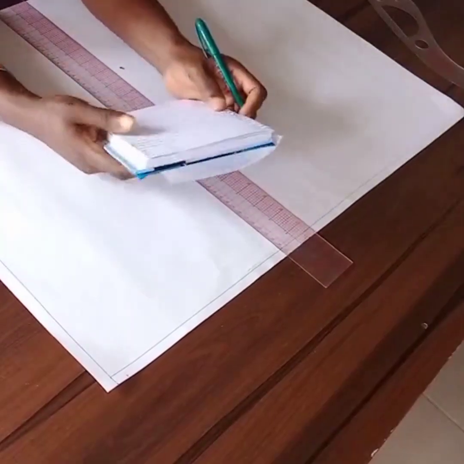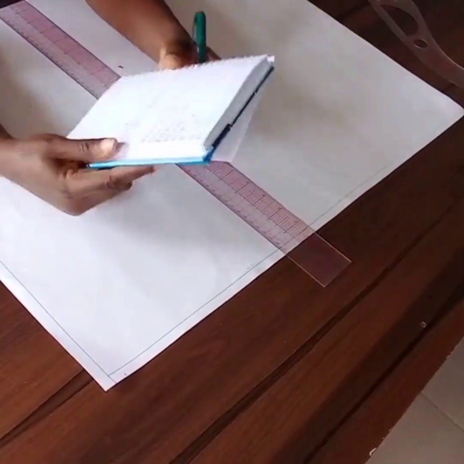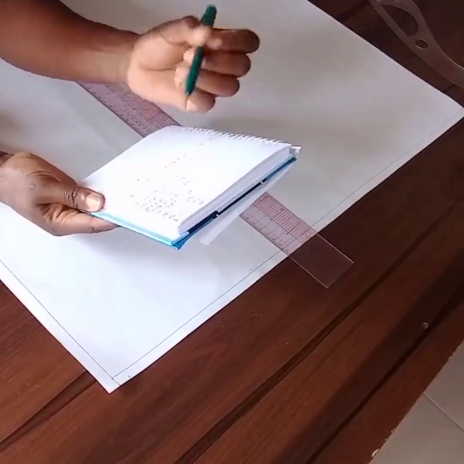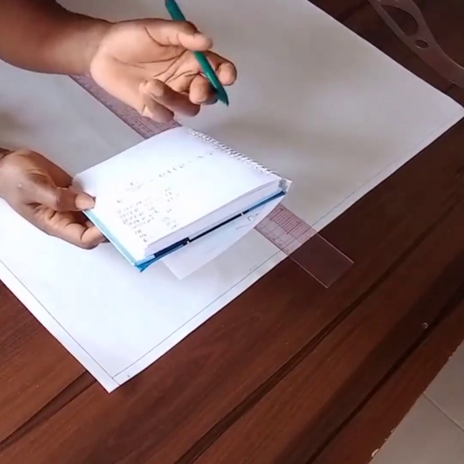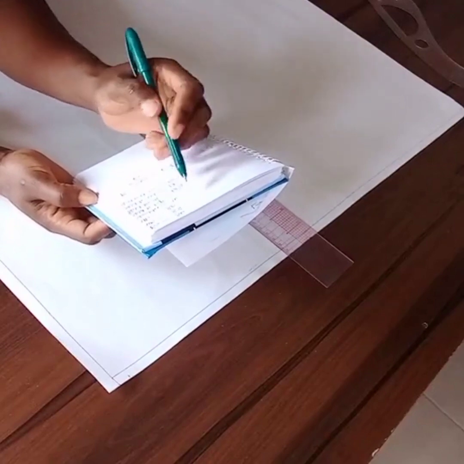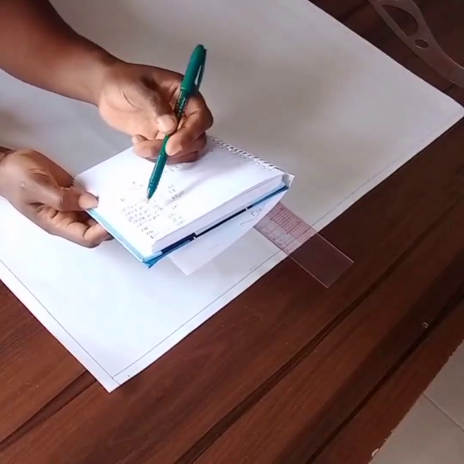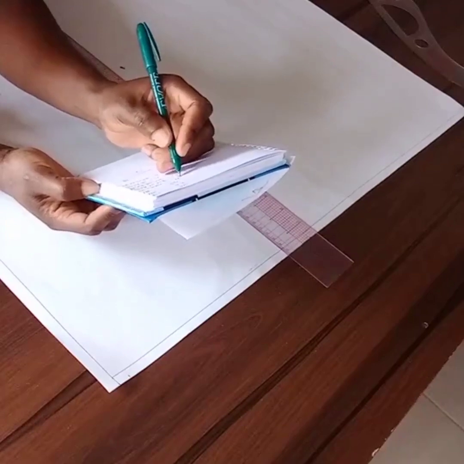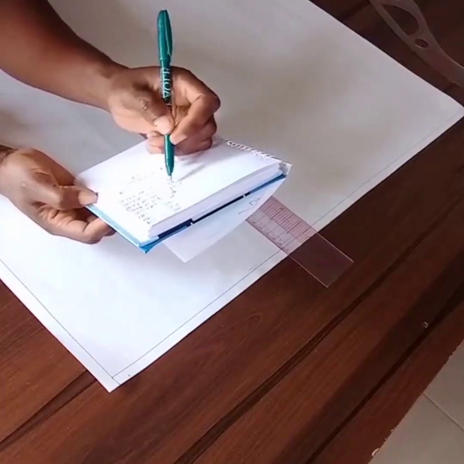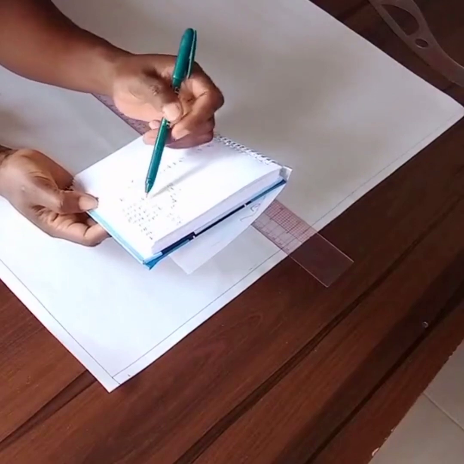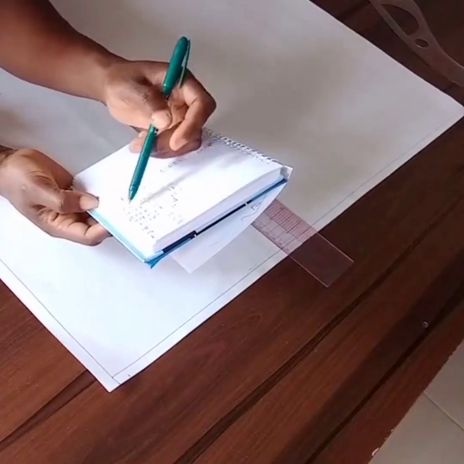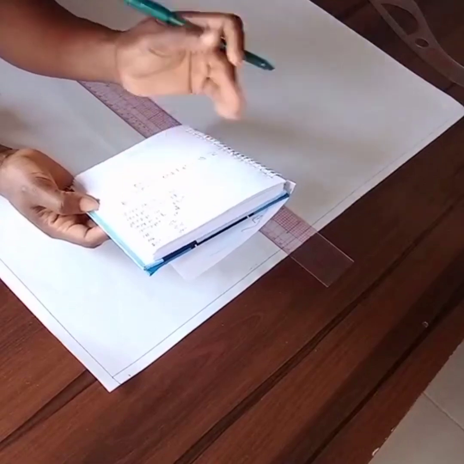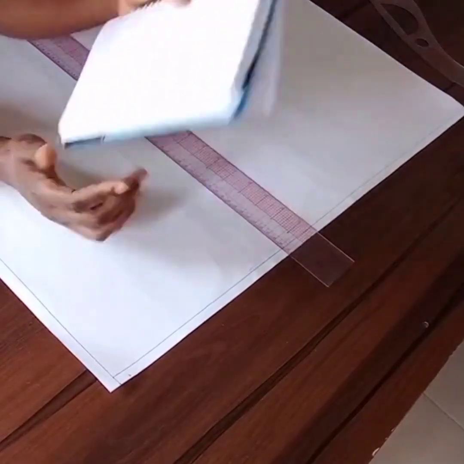These are the measurements I'll be using. My bust is 36, my waist is 33, my underbust measurement is 30, my shoulder measurement is 16, my shoulder to bust point is 9 inches, my shoulder to underbust is 12 and a half, my shoulder to my front waist measurement is 17, then my shoulder to my back waist measurement is 15.